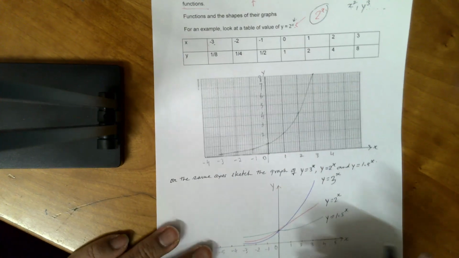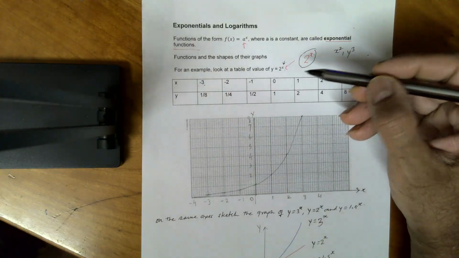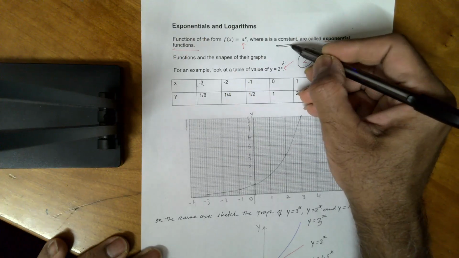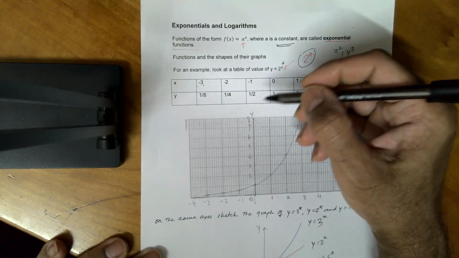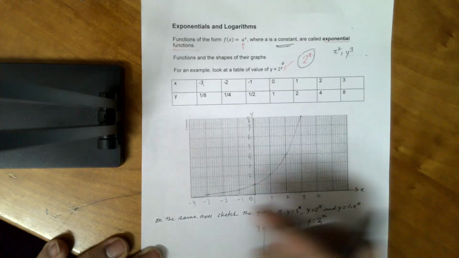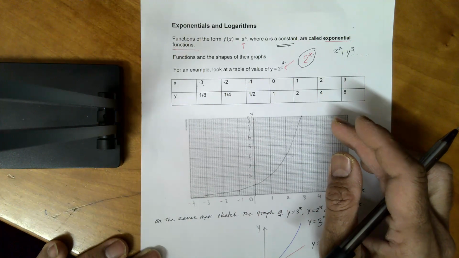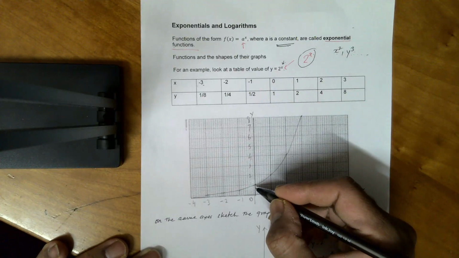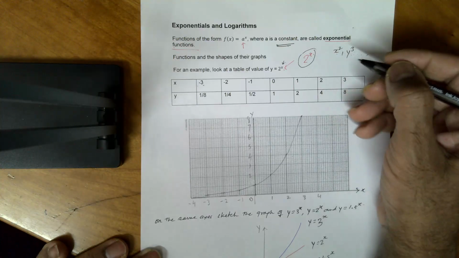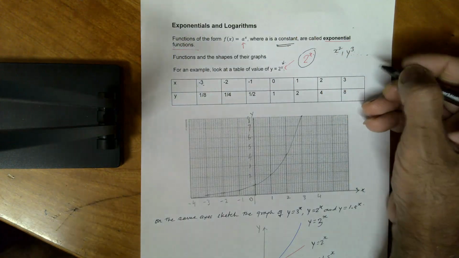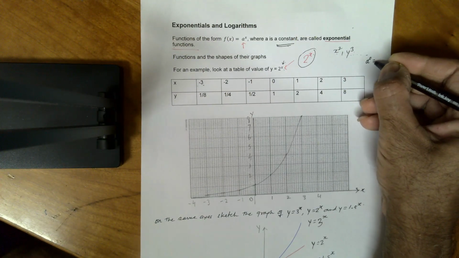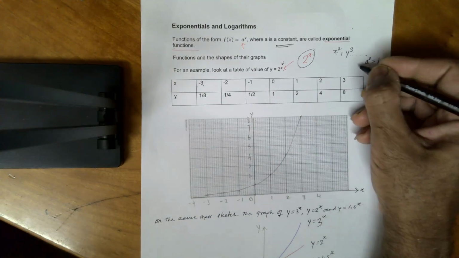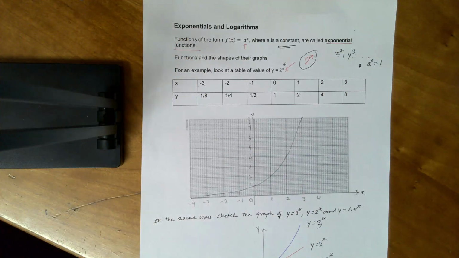You will see when you have a constant, how the graph is drawn, how you sketch the graph. This is the shape you get. As soon as you get x equal to 0, you have the value 1, because a is a constant, and any number to the power 0 is 1. This is what we studied already.